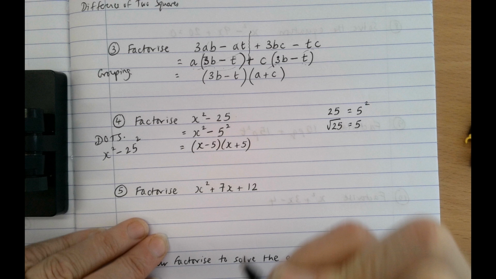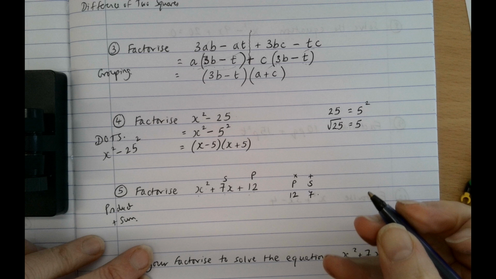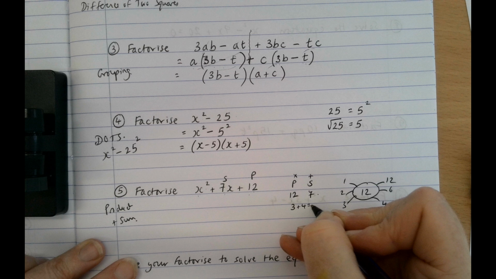Factorize x squared plus 7x plus 12. 3 terms, there's an x squared. It's going to be a product and sum. Okay, so my product number is 12. So 2 numbers that multiply together to give 12. So factor spider, 12: 1 and 12, 2 and 6, 3 and 4. Oh, 3 and 4 add to 7. So it's going to be 3 and 4. So x plus 3, x plus 4.